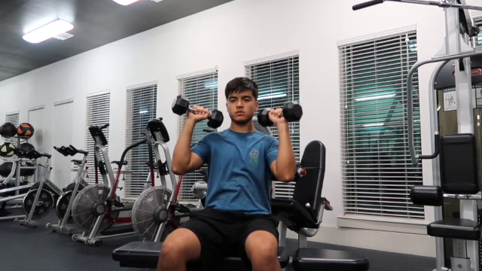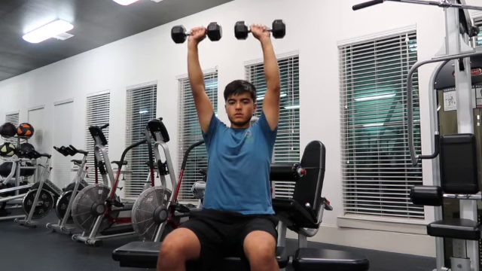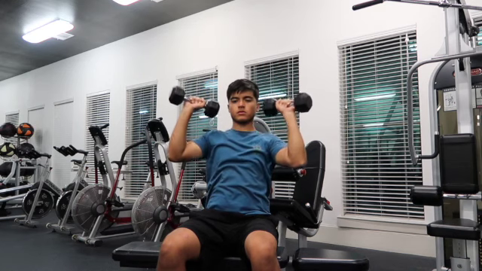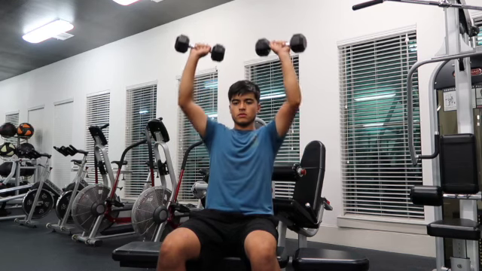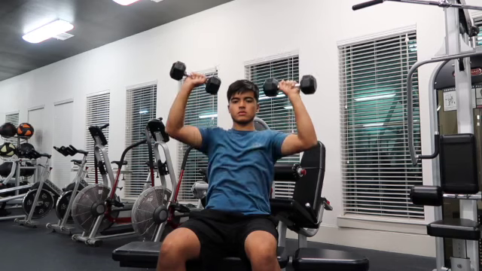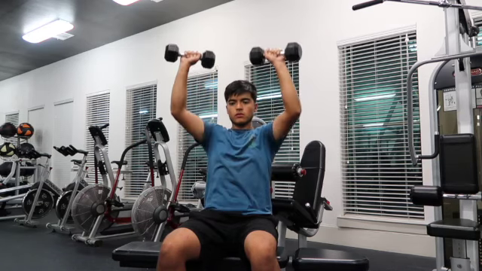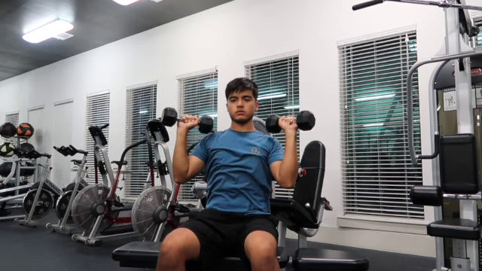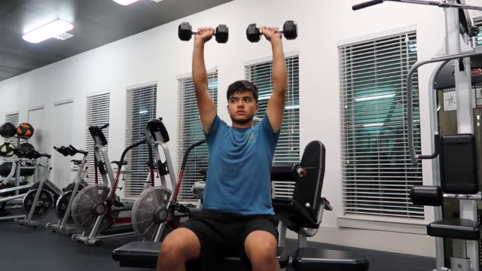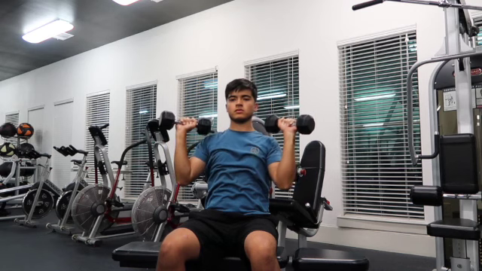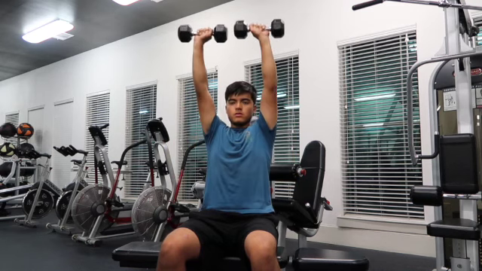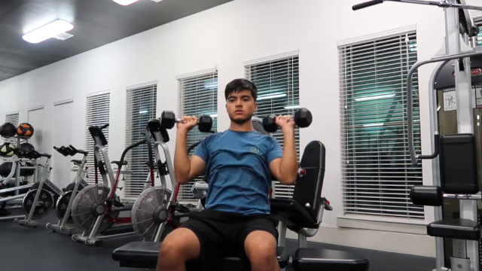For the overhead press, for proper form, you want to keep your elbows slightly flared out, not all the way flared out. You do want to have them at a 45-degree angle, and that way you get optimal range of motion throughout the repetition. When performing these overhead presses, you do want to have a slight pause at the bottom and at the top of the repetition so that you activate all of your muscles appropriately.